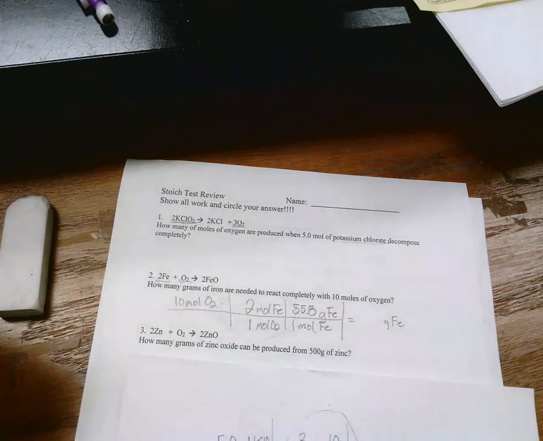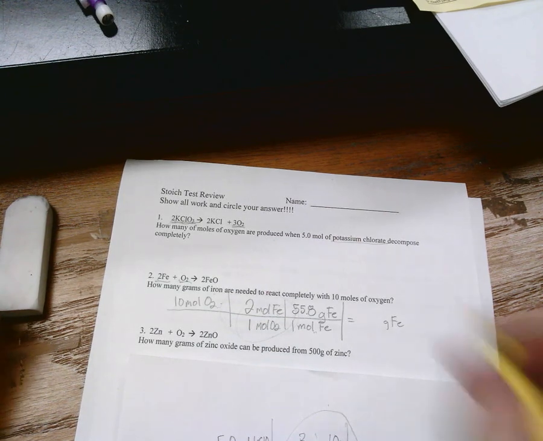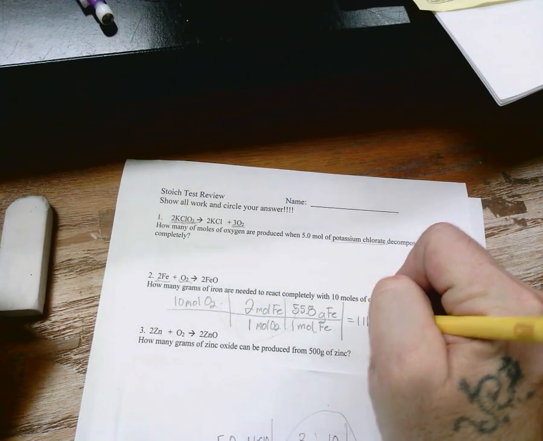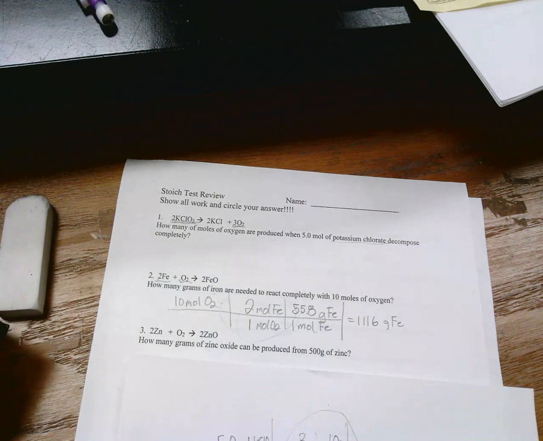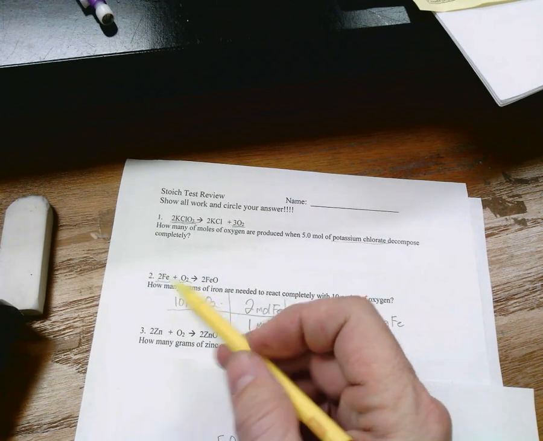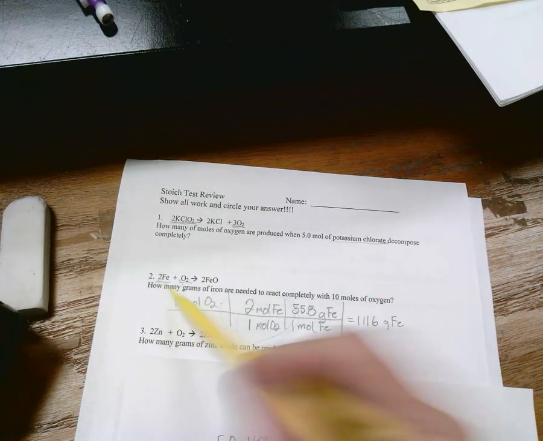10 times 2 is 20, and times 55.8 is 1,116 grams of iron. So for every 10 moles of O2, I need 1,116 grams of iron.